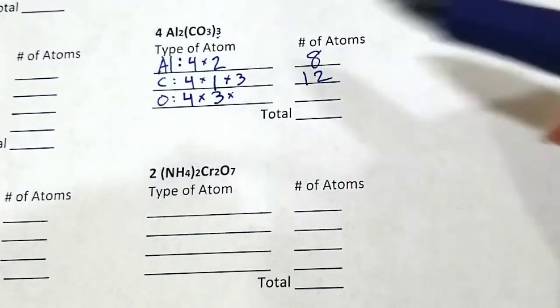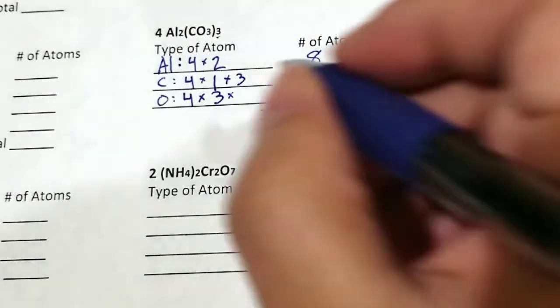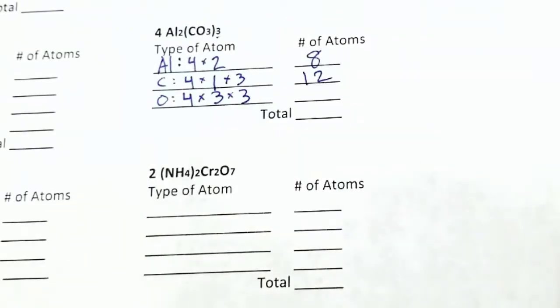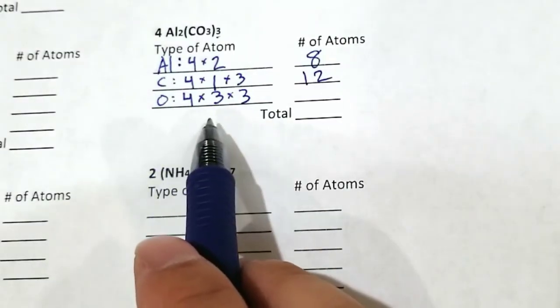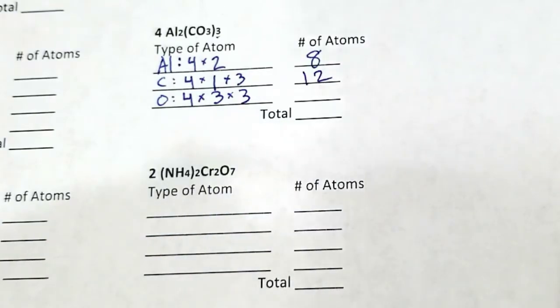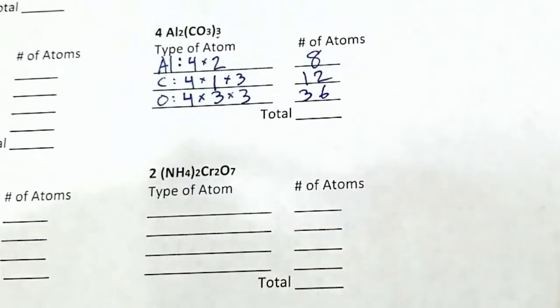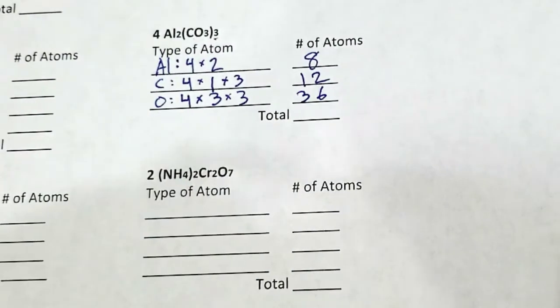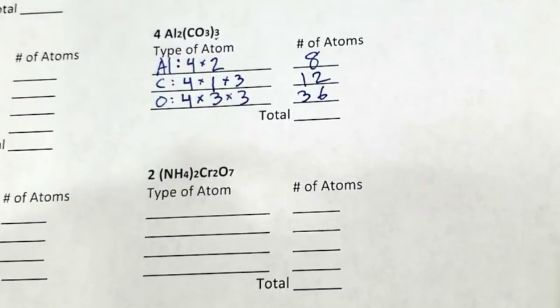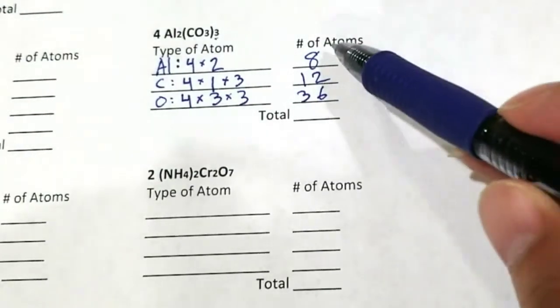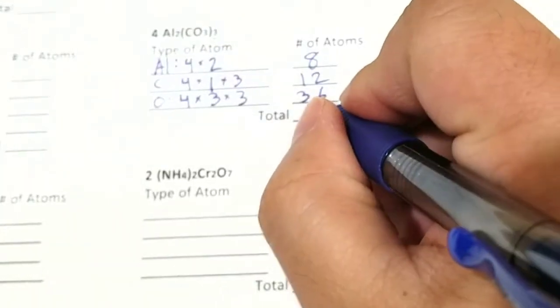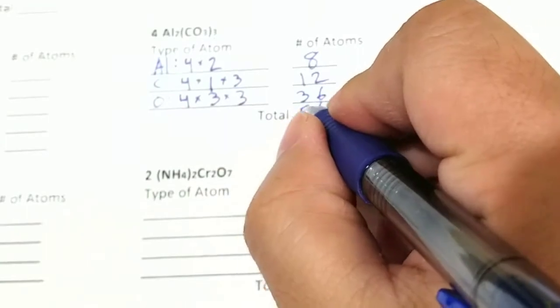And finally, don't forget to distribute that 3 on the outside. So we have 12 times 3 is 36. And that gives us a grand total of 10, 16, carry 1, 56 atoms.